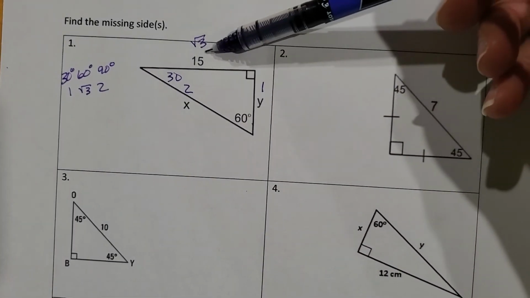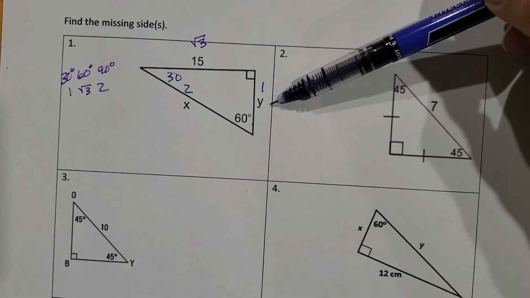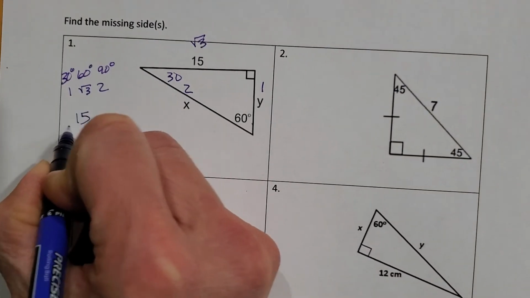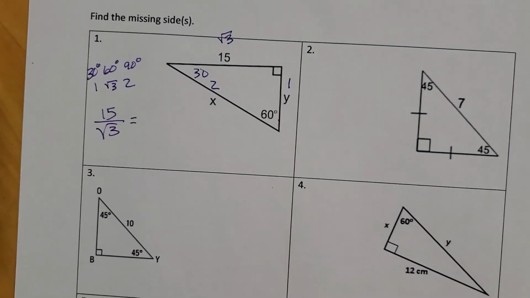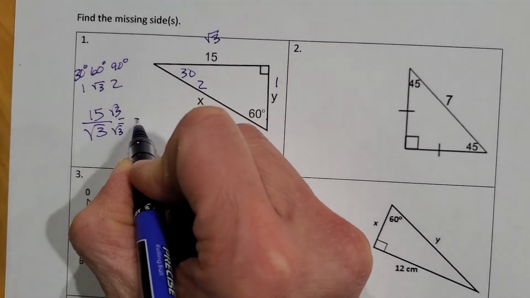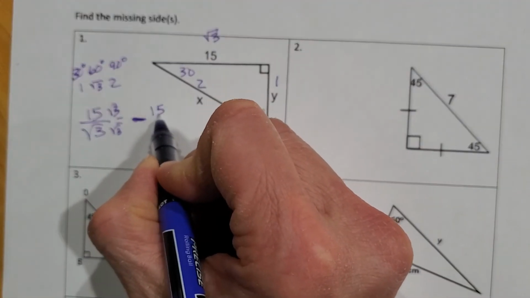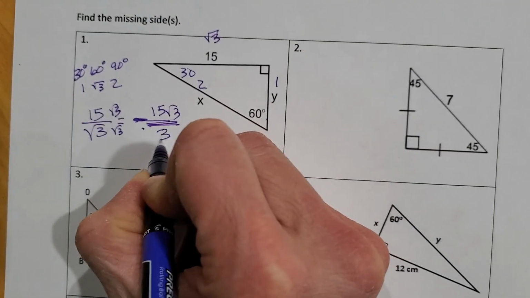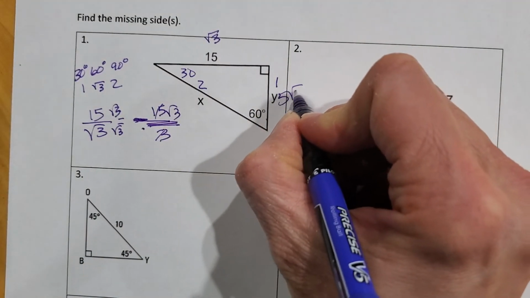So the shortcut says if I have the long leg, to get to the short leg, I divide by the square root of 3. So I would take 15 and divide it by the square root of 3. And then, of course, I'd have to rationalize my denominator, which means I multiply by the square root of 3 over the square root of 3, unless your teacher doesn't care if you leave it like that. So I would get 15 root 3 over 3. So a lot of 3s there. And then that cancels. And so I know that this is 5 square roots of 3.